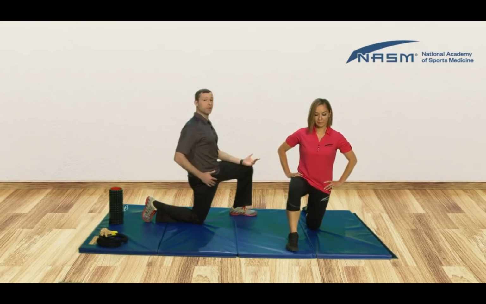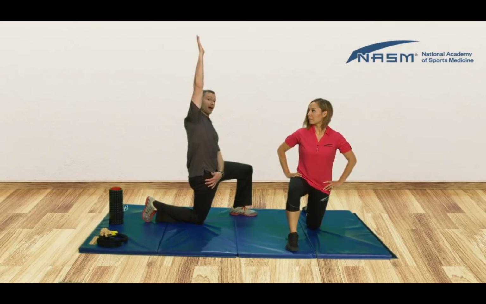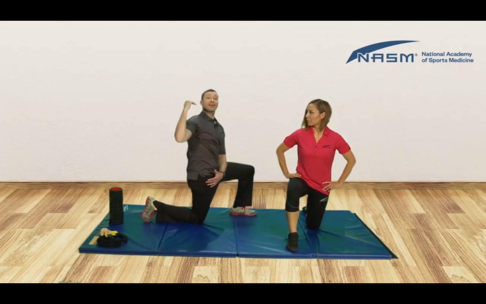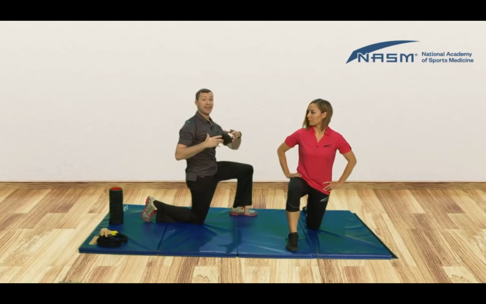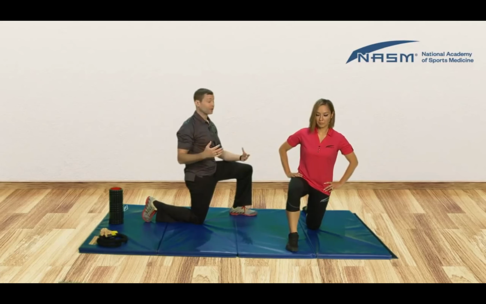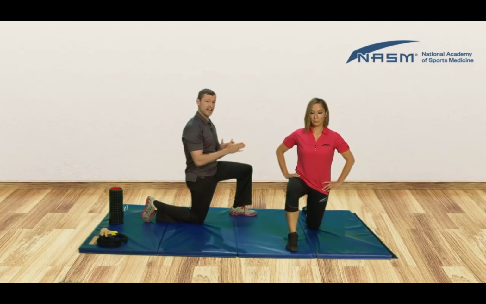And then you see people doing these stretches where they take the arm up, they lean to the side, and they rotate. You can do that, and that's fine if you can do that. But right now, we're just going to keep it pretty simple, and we're going to go into this stretch just in the sagittal plane.